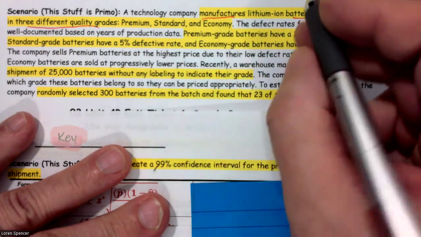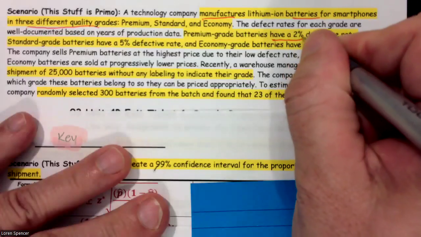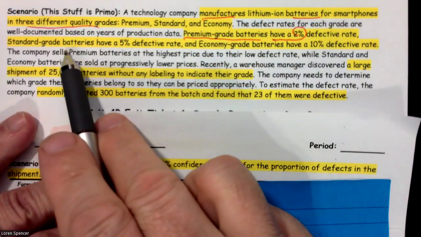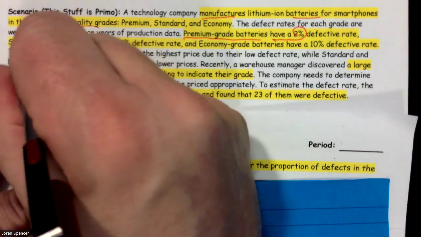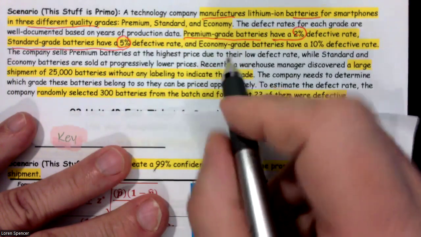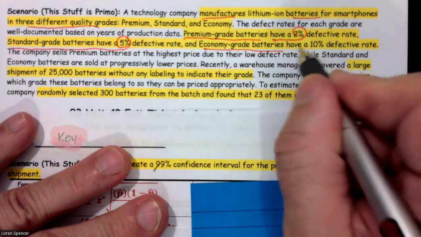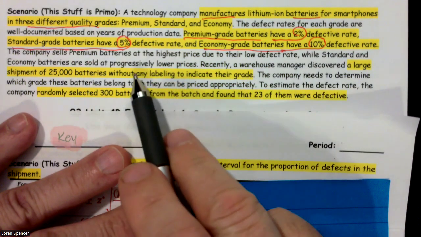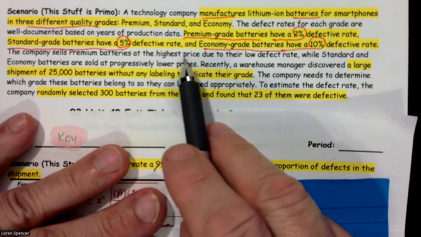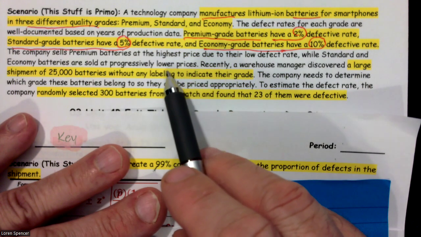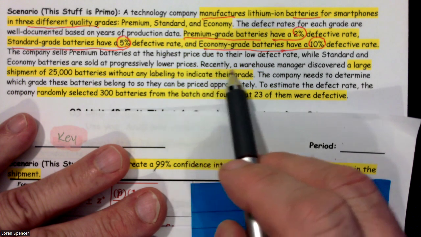Premium grade batteries have a 2% defect rate. Sounds important. Standard grade batteries have a 5% defect rate. And economy grade batteries have a 10% defect rate. The company sells premium batteries at the highest price due to their low defect rate, while standard and economy batteries are sold at progressively lower prices.